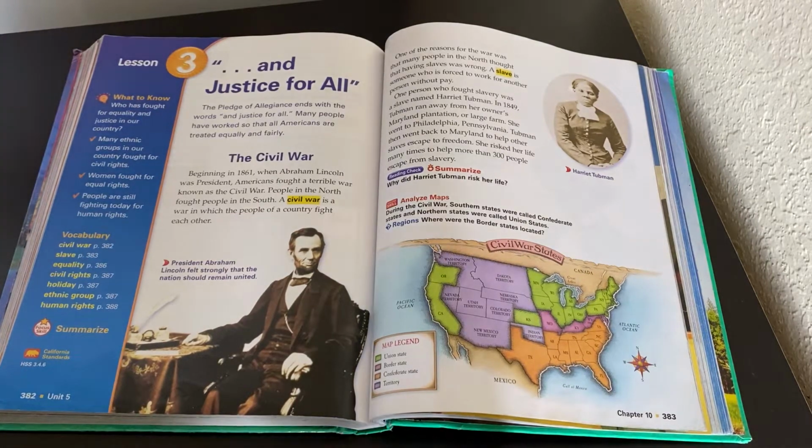All right, you're going to need your social studies book. We are on lesson 3, which is on page 382. If you do not have your social studies book, please go ahead and grab it right now.